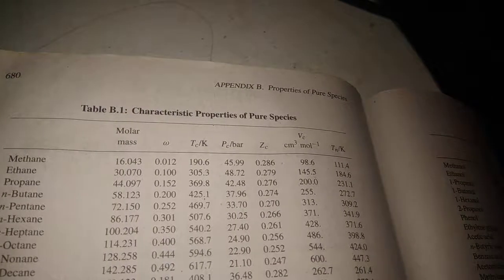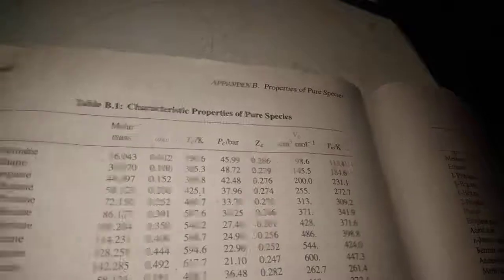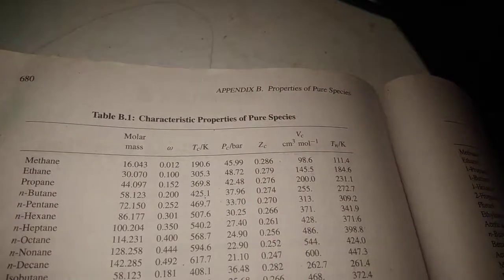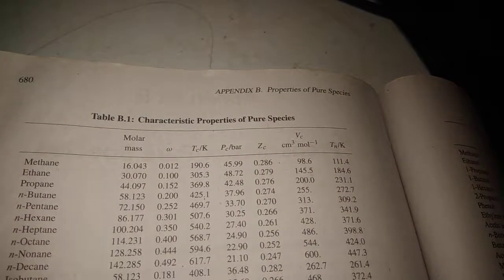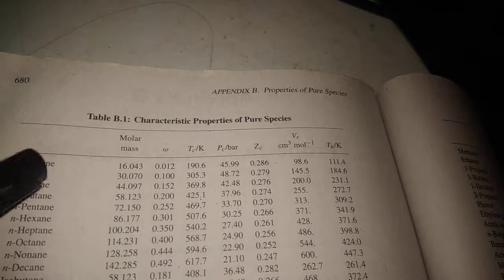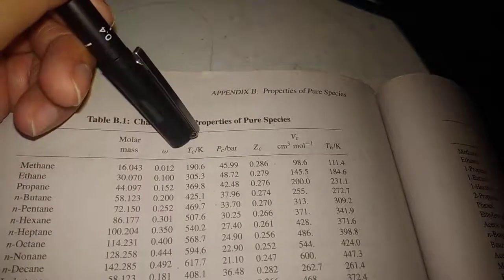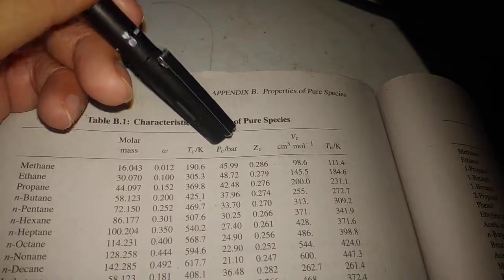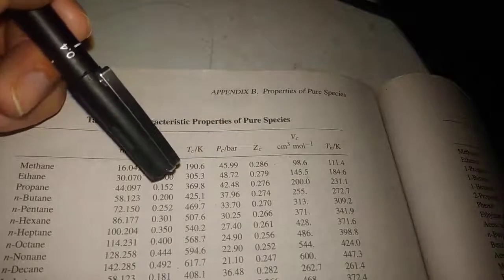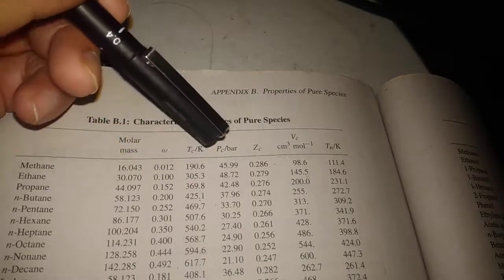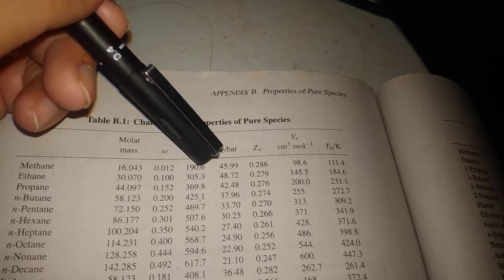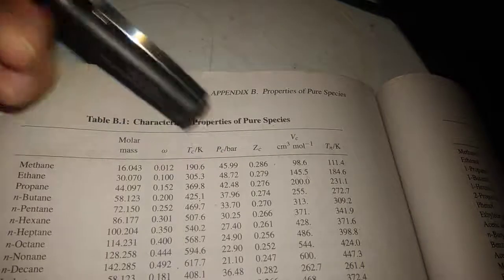In appendix B1, you can see we have different gases: methane, ethane, propane, etc. For methane, there is its critical temperature and critical pressure. So from this table, we can get the value of TC and the value of PC.